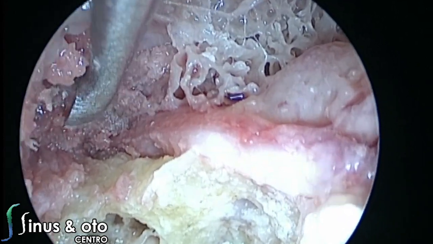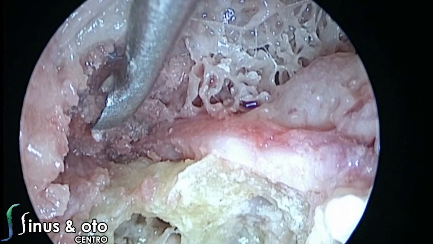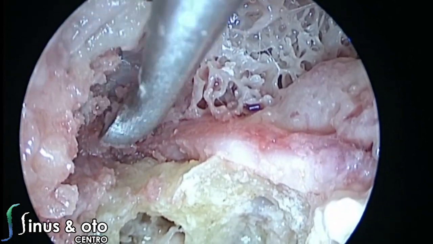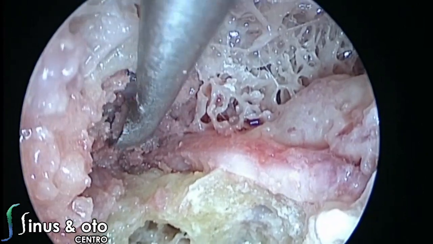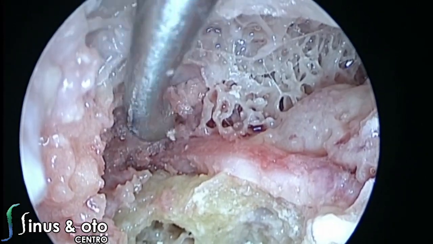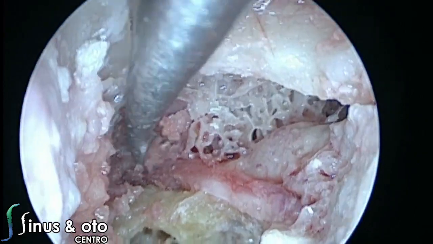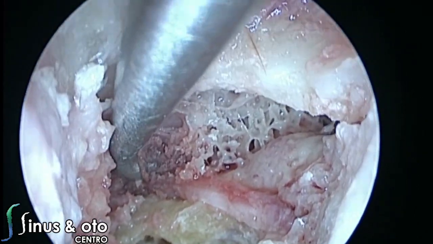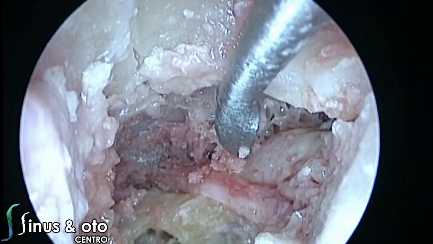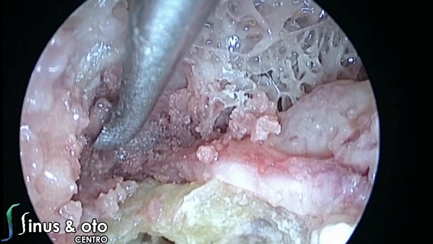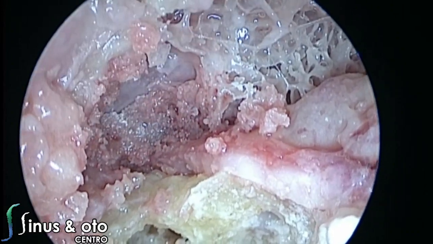And of course, if you have disease that pushes the dura towards the brain, you have space between the middle fossa dura and the geniculate ganglion, and then you can follow the disease, like a cholesteatoma, for instance. You can follow the disease endoscopically, of course, and you can remove it completely, avoiding other types of more invasive or more open approaches.